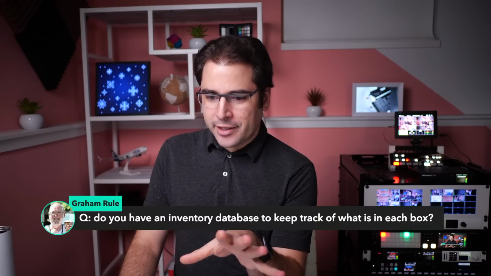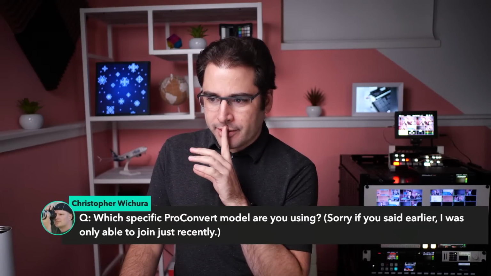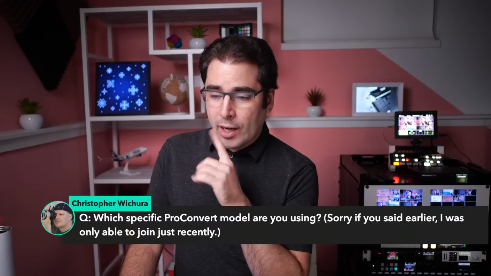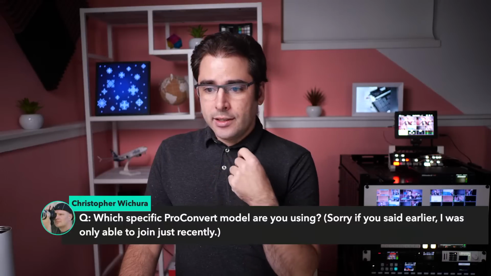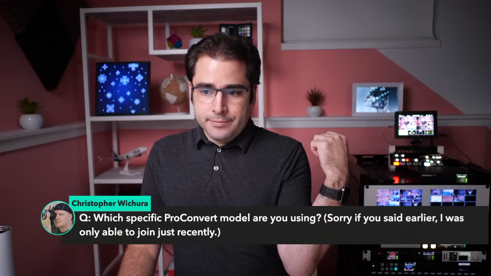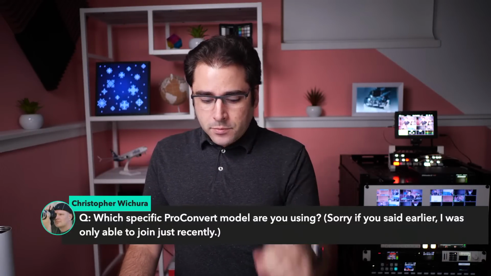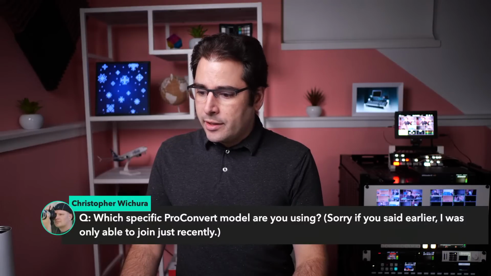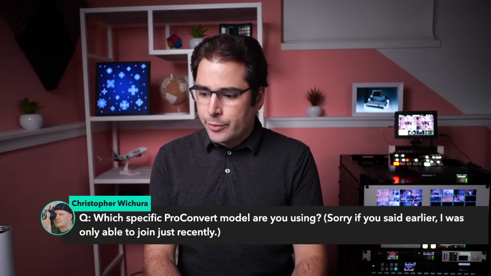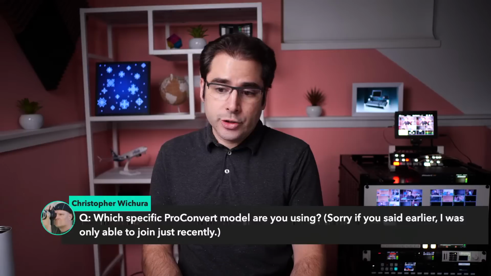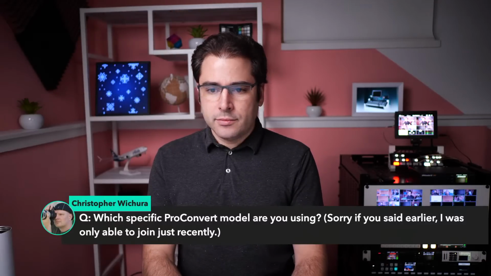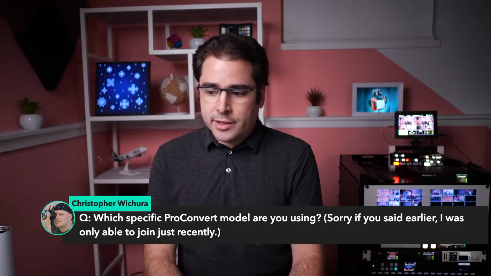What Pro Convert model are you using? I actually have the Pro Convert NDI to SDI because I'm running it into the Constellation, but it's basically the same as the Pro Convert NDI to HDMI, which is the one I usually tell people to get, because if you're using it with an ATEM Mini, obviously you should get the HDMI version.